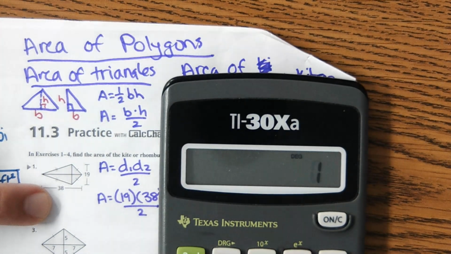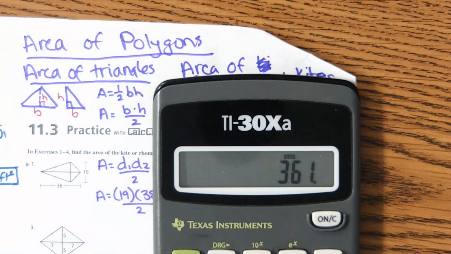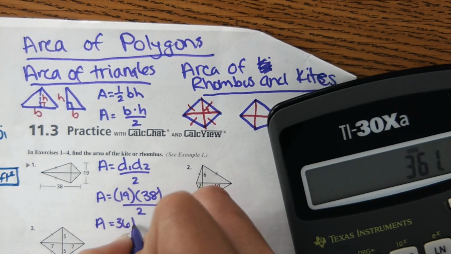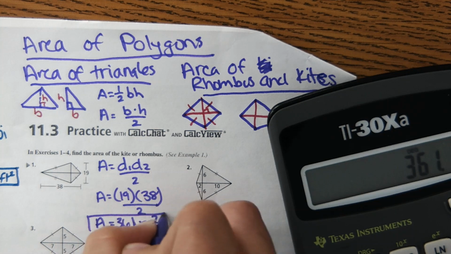So 19 times 38 divided by 2 gives you 361. Making sure the number came out right. Yeah, this came out right. So area equals 361 units squared.